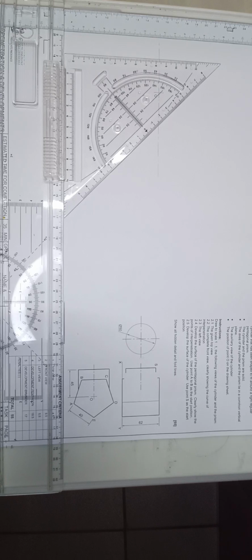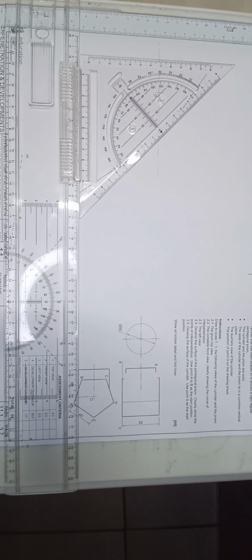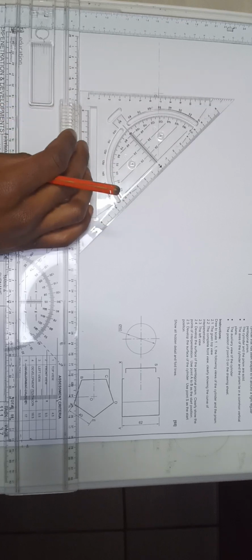In today's video, we are looking at grade 11 interpenetration and development. The reason for me to do these kinds of videos is for people who don't understand the complex topics at EGD. I am still focusing on interpenetration because I get requests from students who want to understand how to draw a question like this.